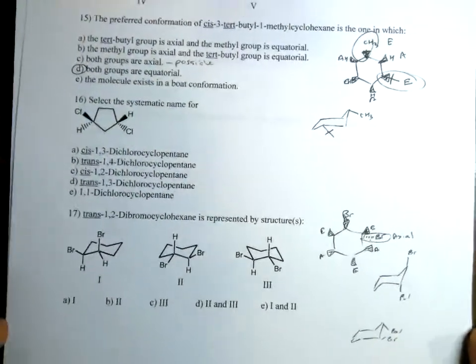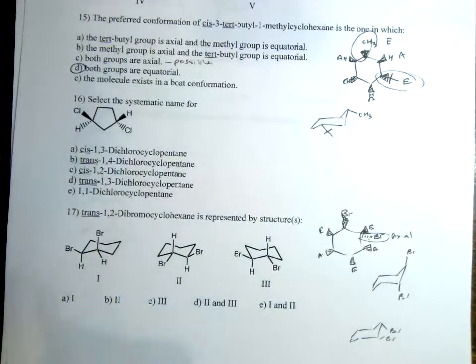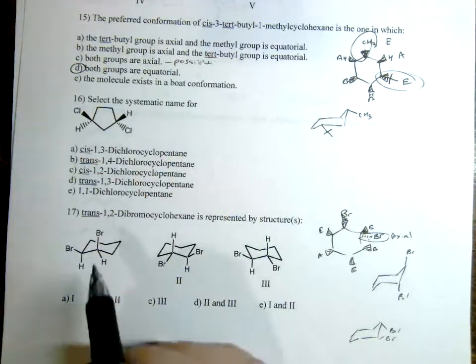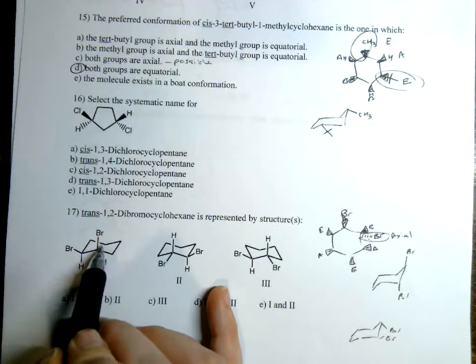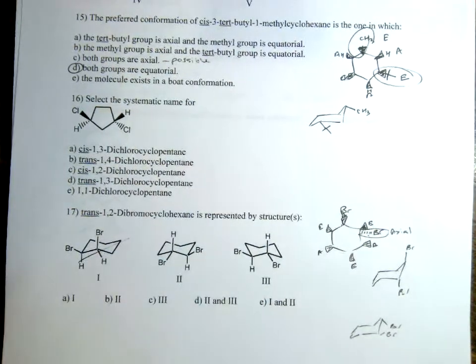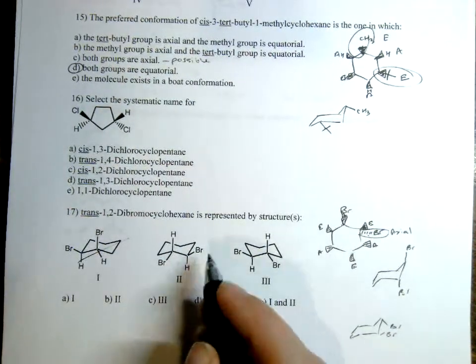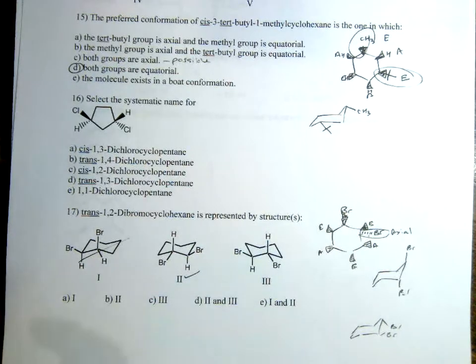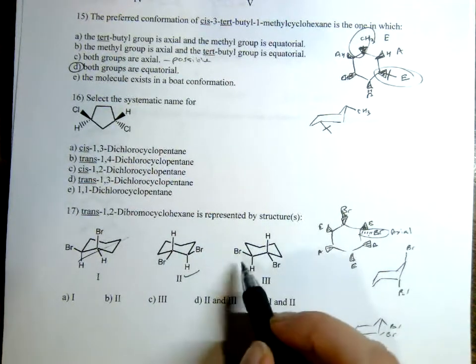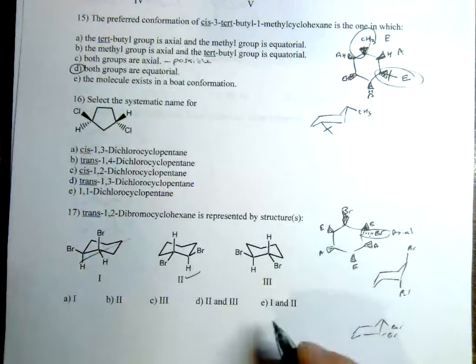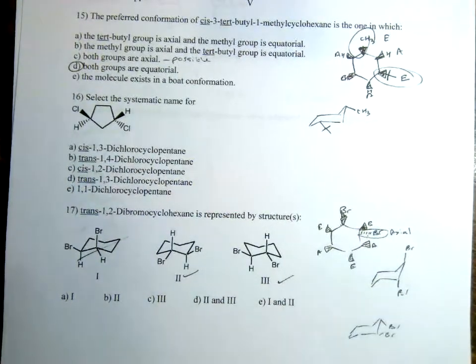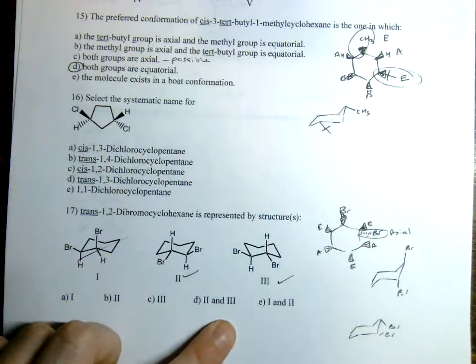So then our right answer would be anything that has a 1,2 where they're both axial or they're both equatorial. So this is equatorial and this is axial, so that one's not right. This one's equatorial and this one's equatorial, so this is one of our right answers. We have multiple, so we have to go through all of them. This is equatorial and this is equatorial, so this should be one of our right answers too. So I think the right answer choice for this one should be D, which is 2 and 3.